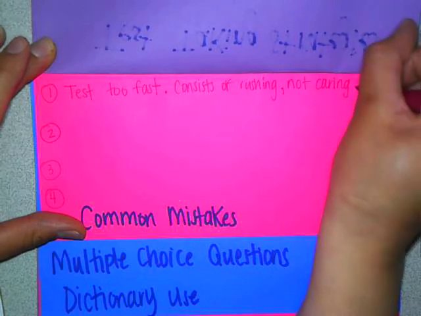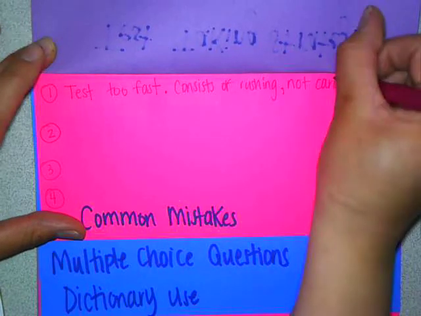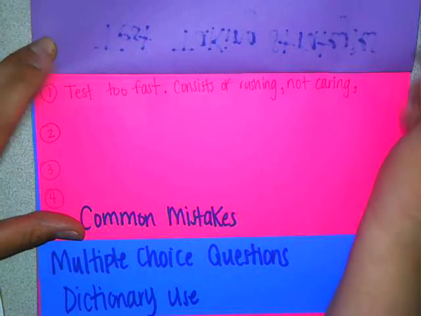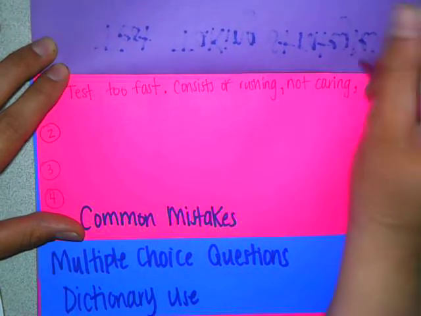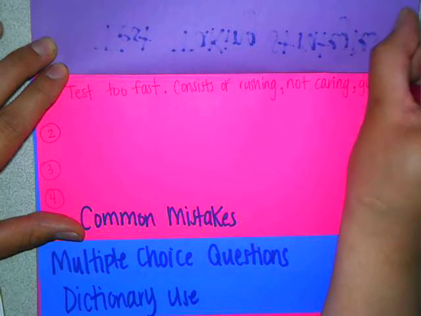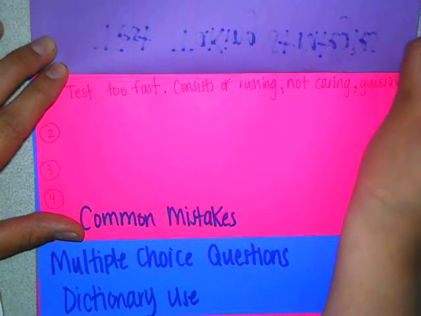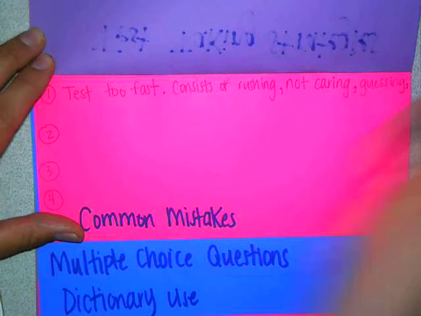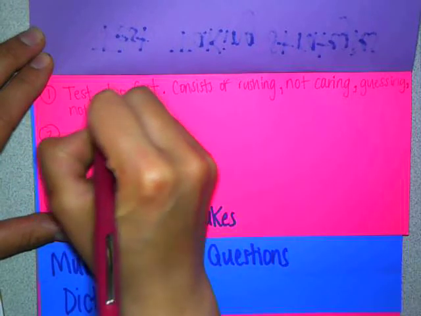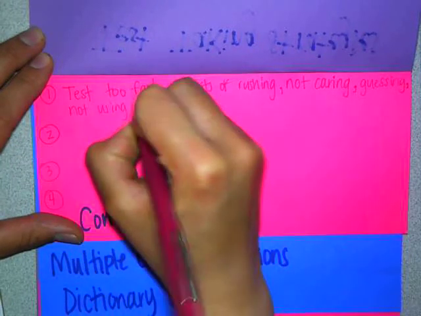How does it affect you? It's just a test. I can take it again. But it gets harder every single time you have to retake it. Some of you guess, which feeds into the not caring. And last but not least, not using your time wisely.